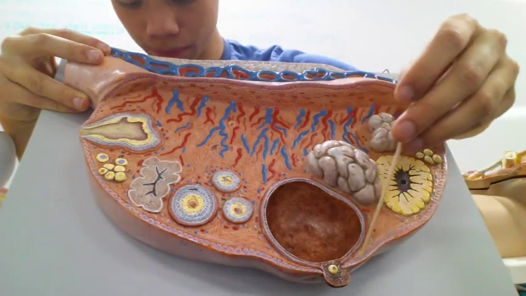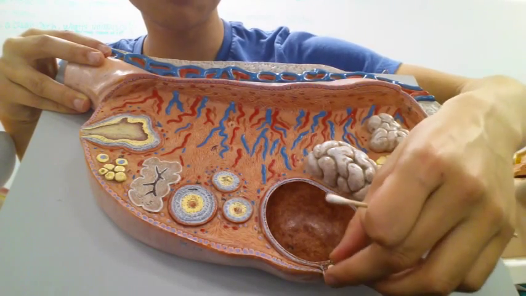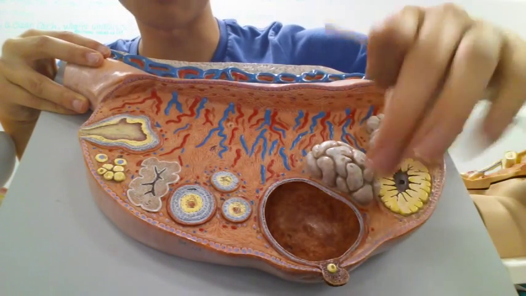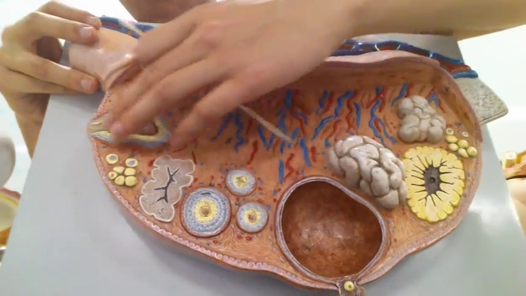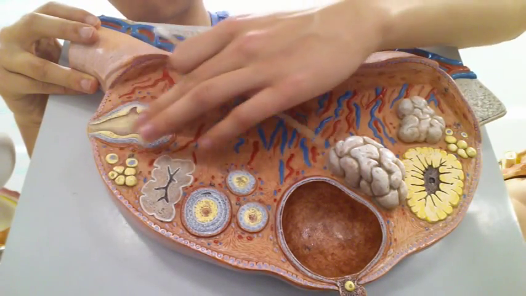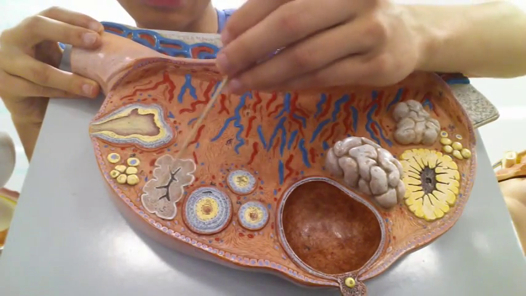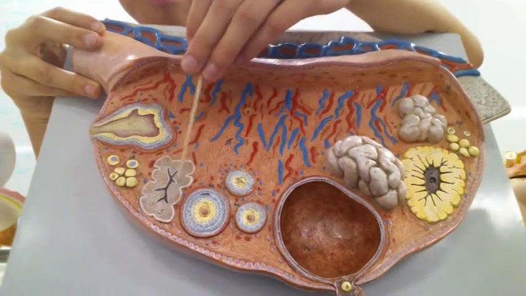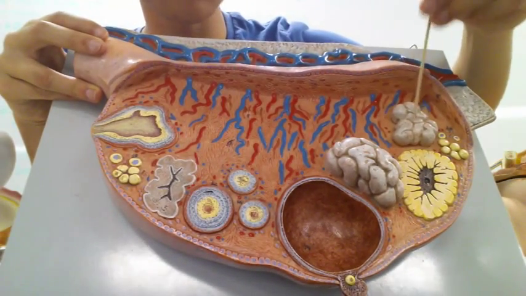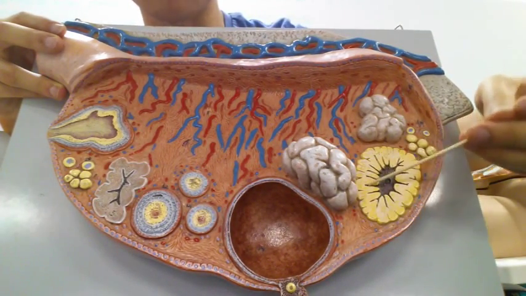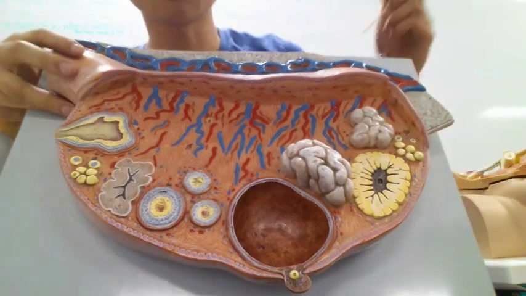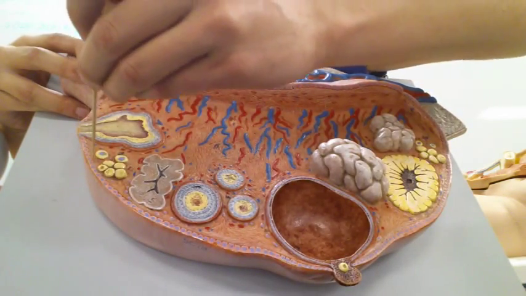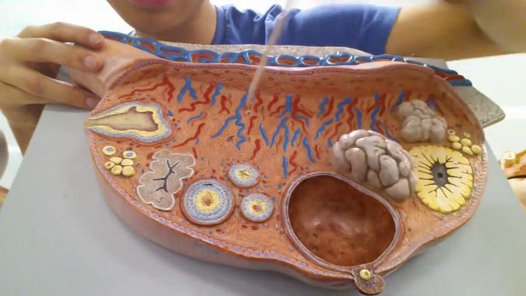Once the oocyte comes off of this little space right here, once it exits out of the ovary, what it would become is the corpus hemorrhagicum, or the ruptured follicle, which is this thing right here. Over time, it would become this thing right here, which would be the corpus luteum. So this is corpus luteum, and this right here will be the corpus albicans. You have the germinal epithelium, which is the outside layer right here. That's called the germinal epithelium.